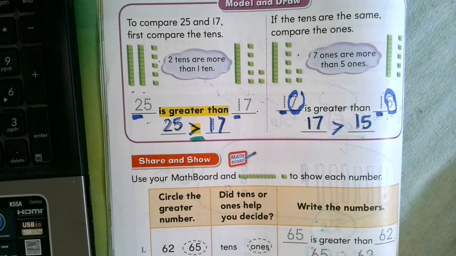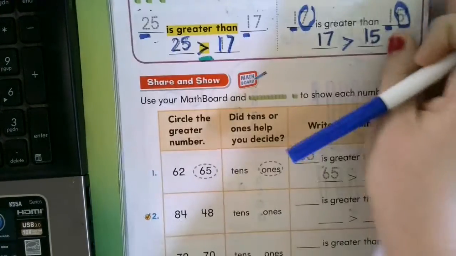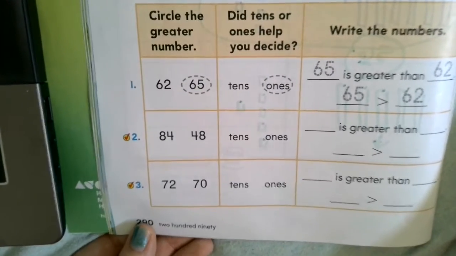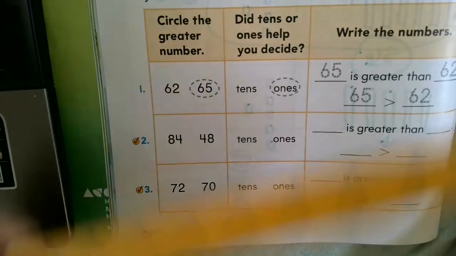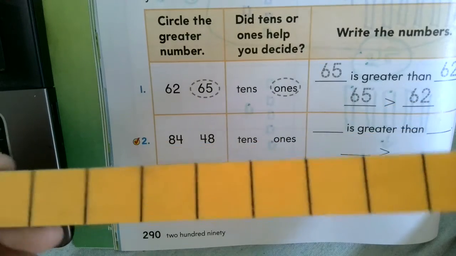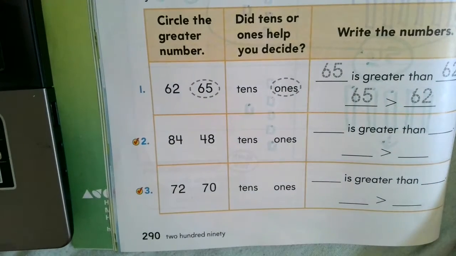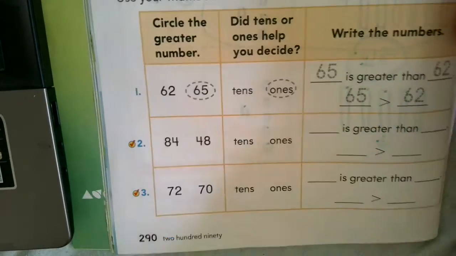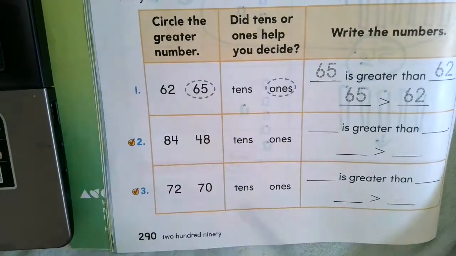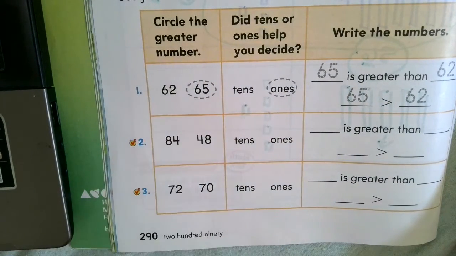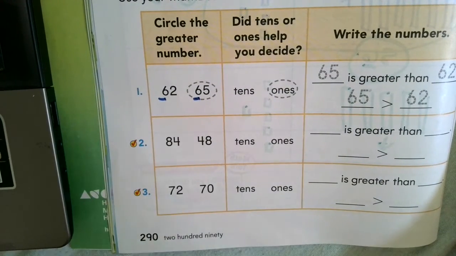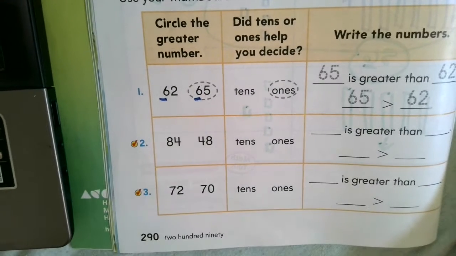Okay? All right, let's move to the bottom and work on a few problems, okay? All right, since you guys don't have these at home, if you need help in solving these, you can draw pictures to help you like we did on the previous page. All right, so the first example says, circle the greater number. So which number is bigger, 62 or 65? Well, can we look at the tens place to answer that question? No, we can't because they both have a 6 in the tens spot.